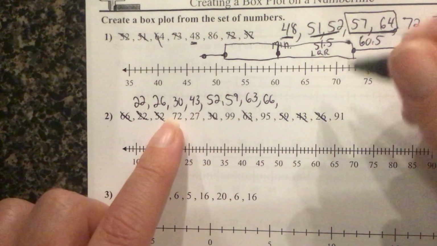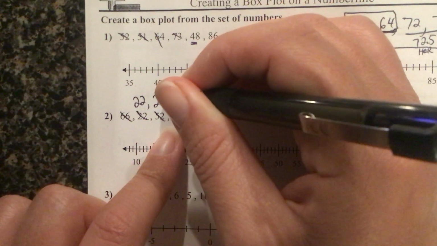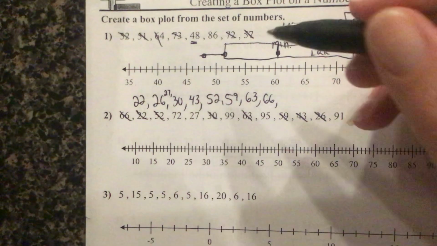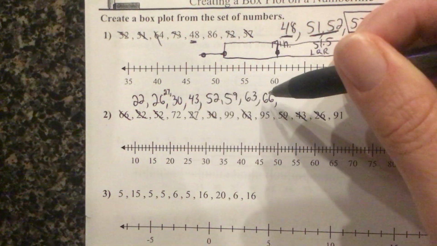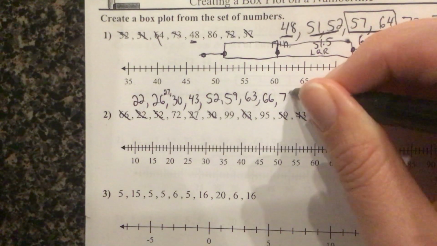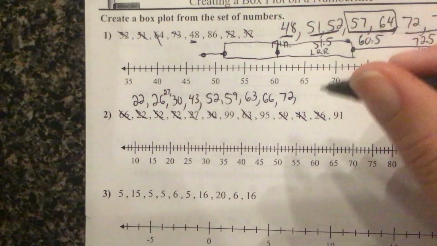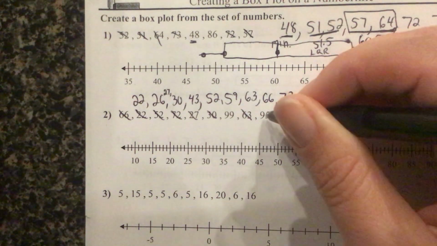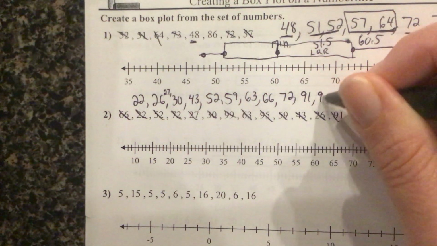oh, I forgot that 27. I'm going to have to squeeze it in here. Okay. After 66, we got 72. Then 91, 95, and 99.